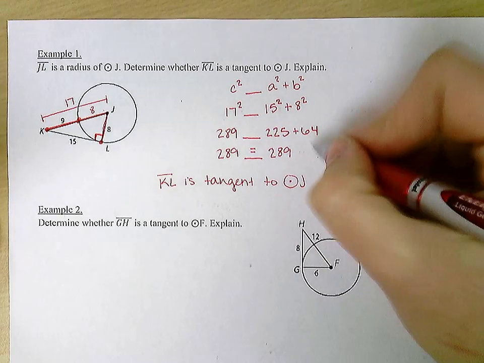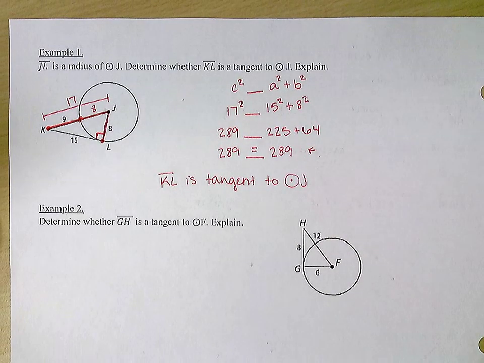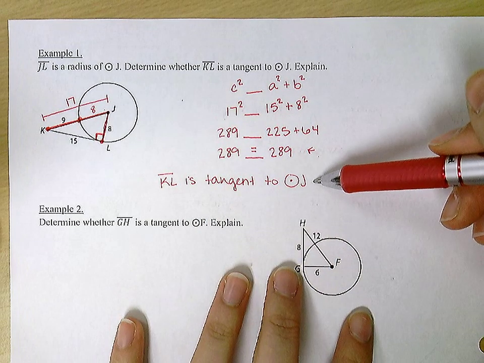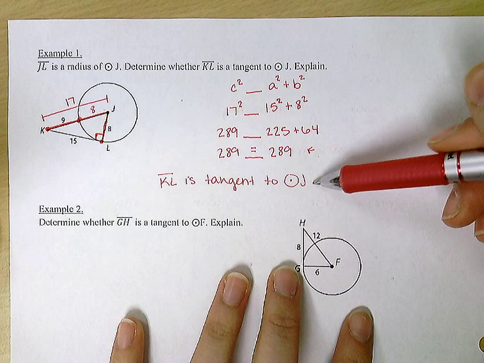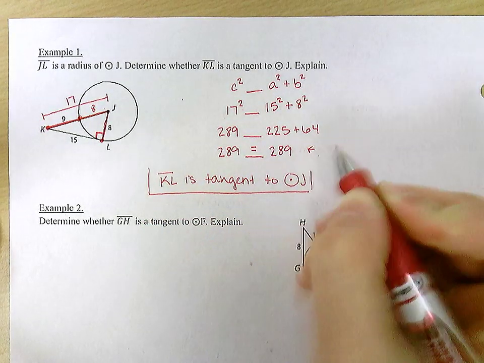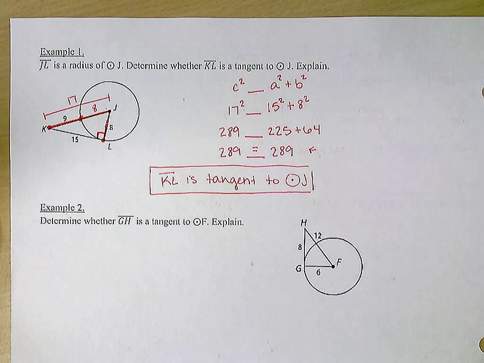If you do your problem and stop right here, you're not answering the question. This work shows that this is correct, but this is what you need to answer. So you can say KL is tangent to that circle because those two are equal. Questions on why I did any part of that example? Do you know why I'm using the converse of the Pythagorean theorem? Yes.